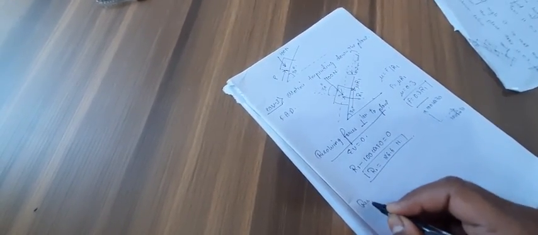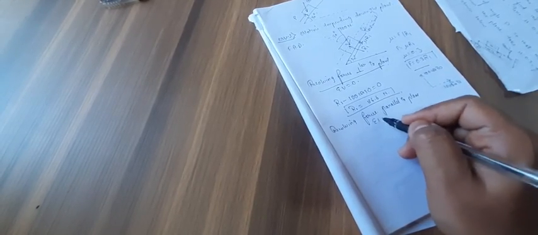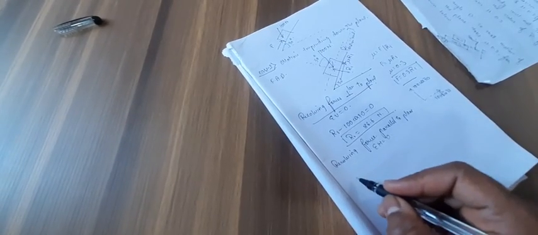Fine. So now next, resolving forces parallel to the plane, that is sigma h equals 0. Sigma h equals 0. What are all the forces you have in the horizontal direction? You have one force P here.